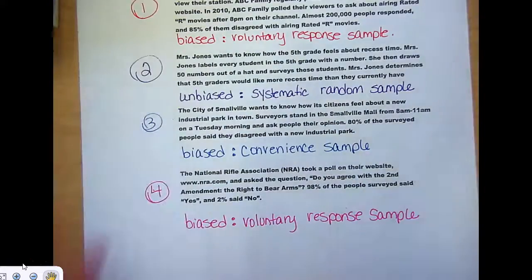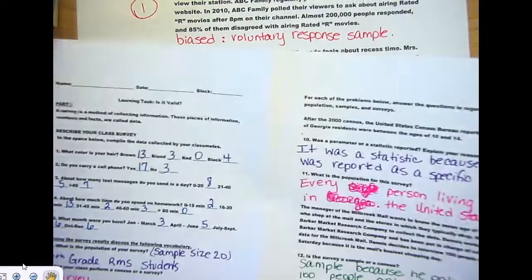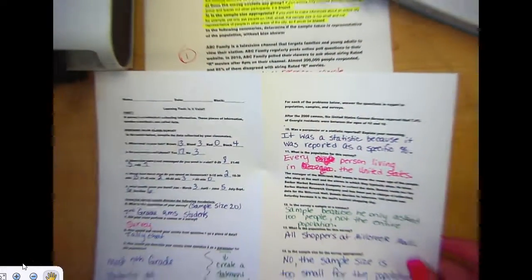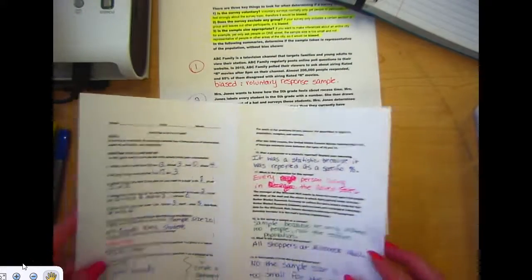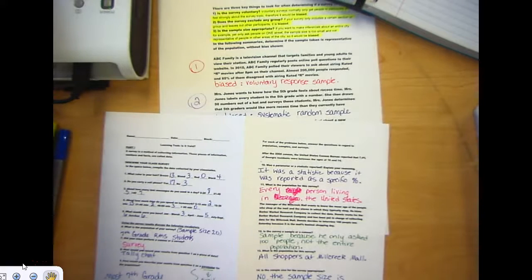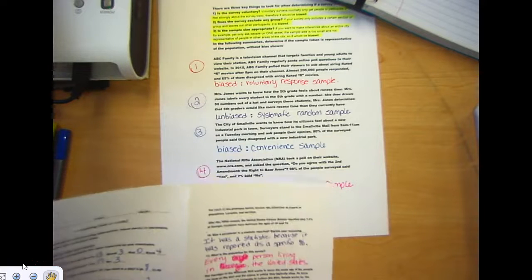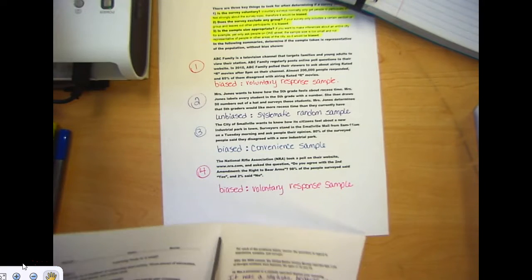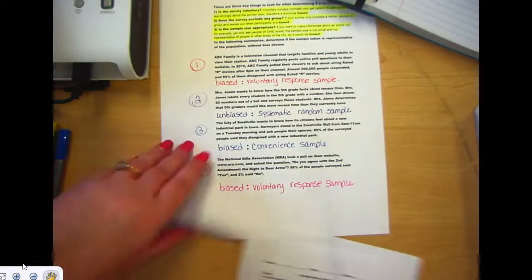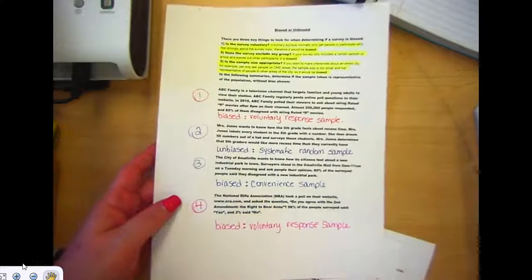All right, so we've got to get this put in our journal, and let's see, what are we going to do? We're going to take this page and cut it apart, and it'll go on page 124 and 125. And then this page will go on 127.